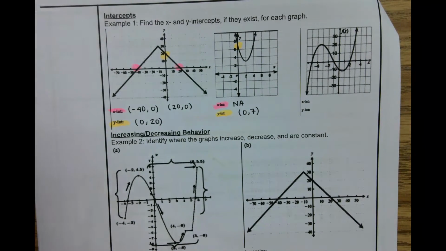Okay, so I'm going to have you try this next one. Find the x-intercept and the y-intercept.